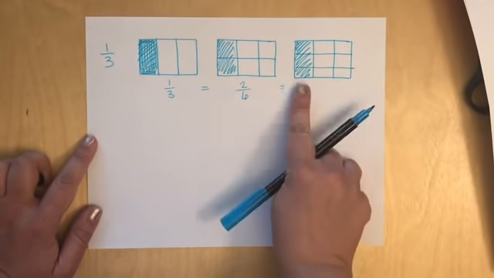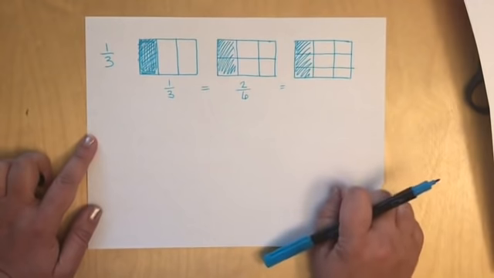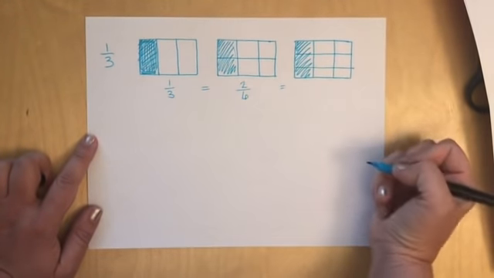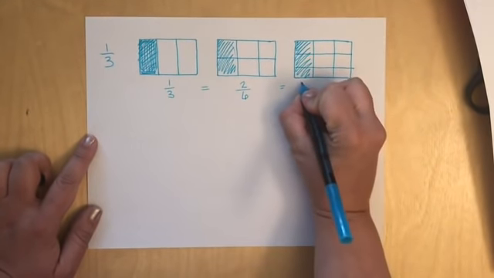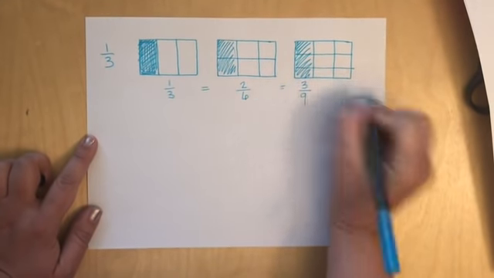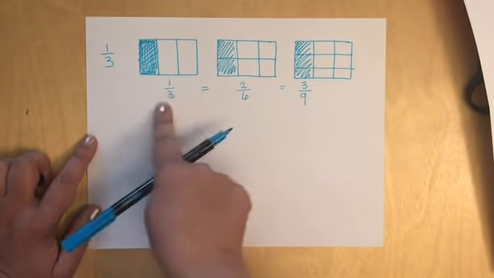So I still have the same amount shaded in. I've started with the same whole, but it's like I've just cut my cake into more pieces. And so my pieces become smaller, even though I have the same amount shaded in. So 2/6 equals 3/9. So 3/9 is the same as 2/6 and 1/3.